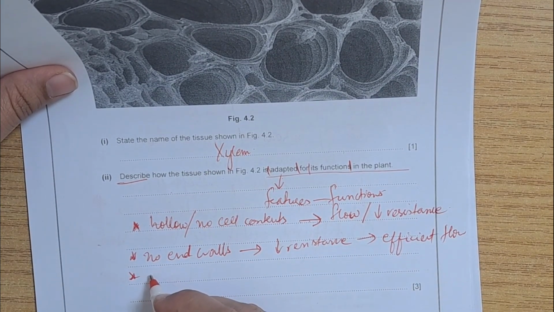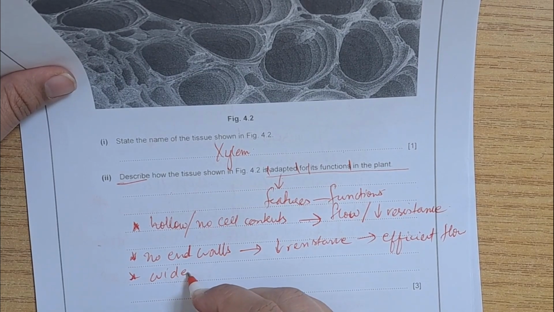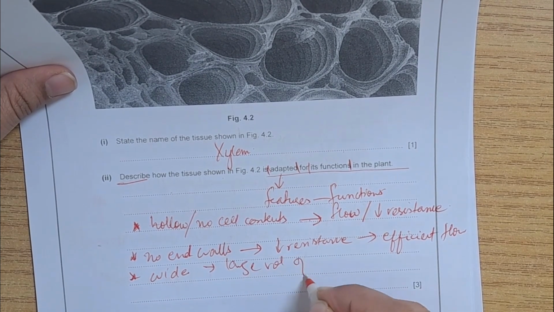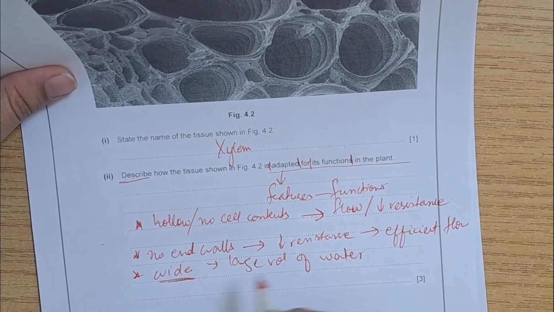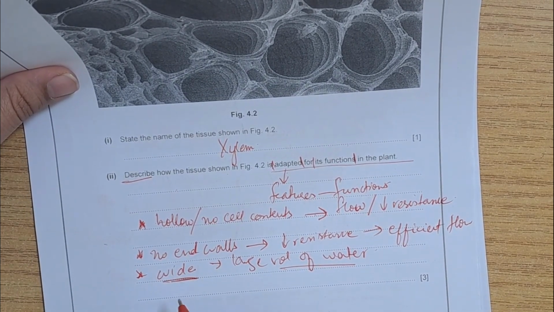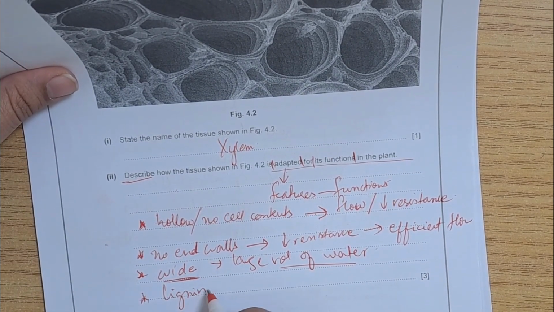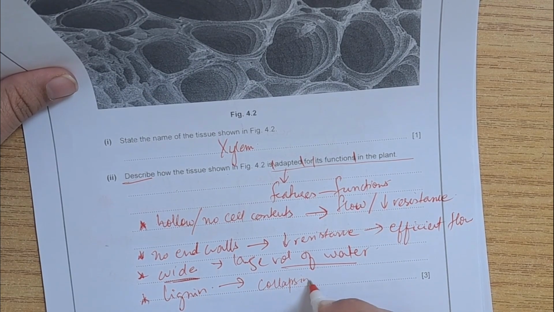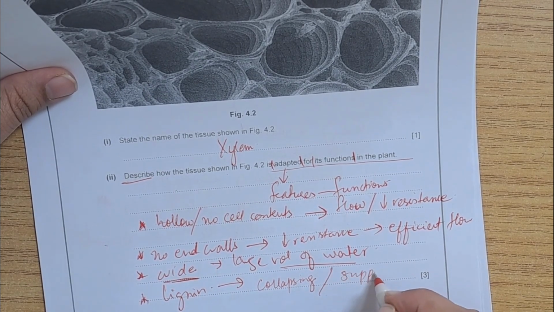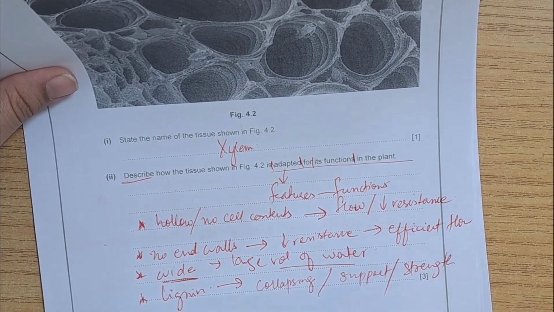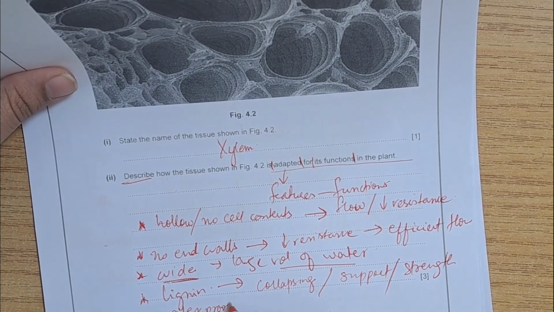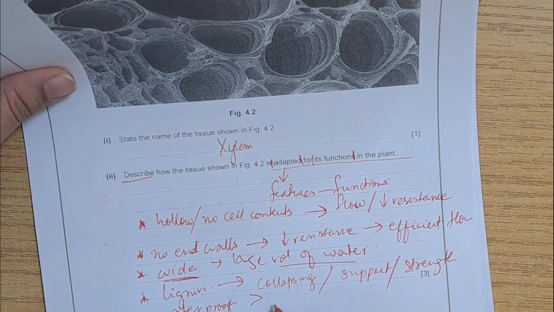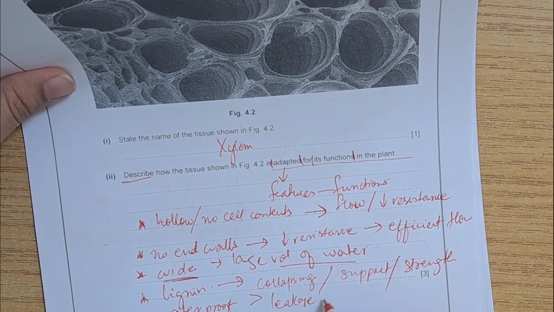Another point would be these xylem are very wide, or they have a large cross-sectional area to transport a large volume of water. So they're wider for allowing a large volume of water to flow. Then another point was the presence of lignin, again, to prevent the xylem from collapsing, or to provide support, or to provide strength. Xylem vessels are waterproof. Reason could be they prevent any leakage of water or loss of water from the xylem tube. Prevents leakage.